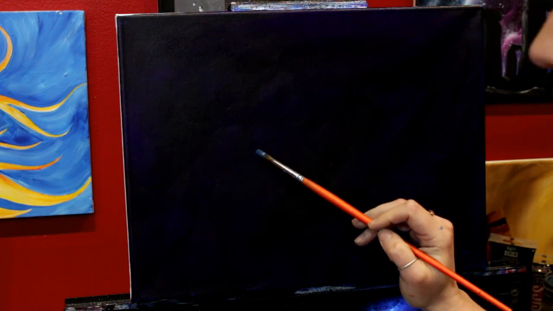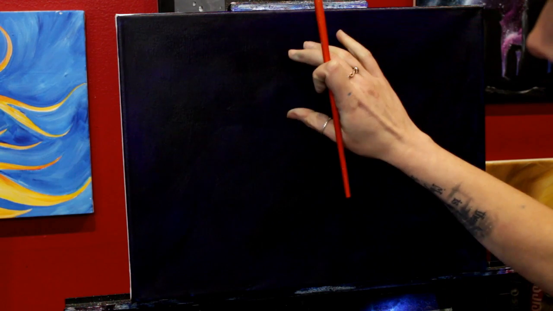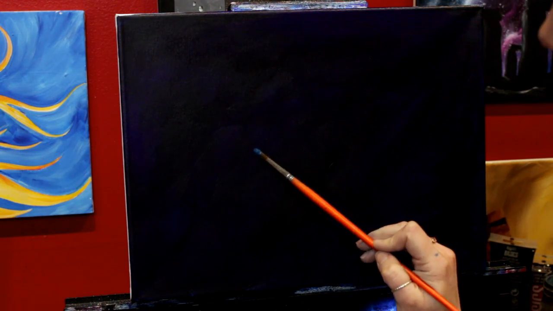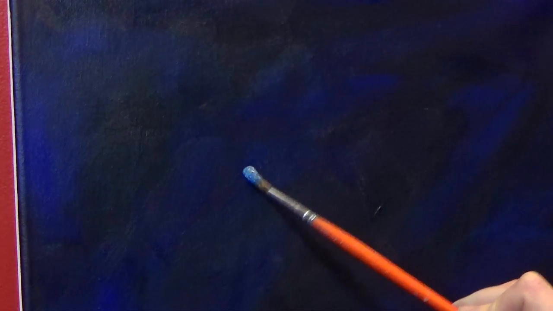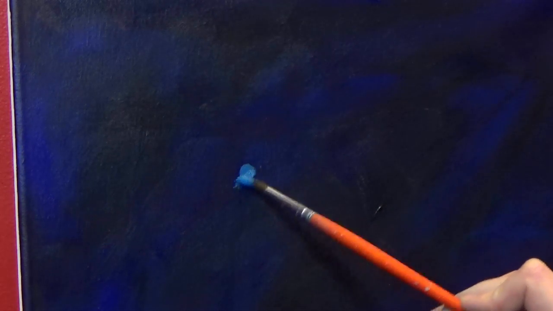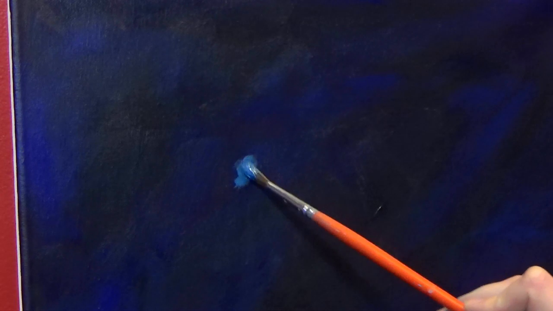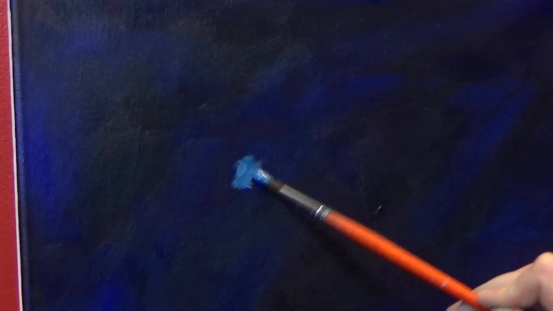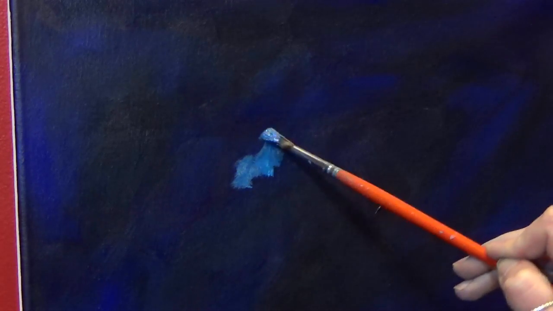So decide where you want your galaxy to be and just kind of start there. I'm going to start right about here. Notice I'm not putting full pressure on my brush. It's really just the tip of the brush, and I'm kind of scrubbing lightly with it to lay in that shape.